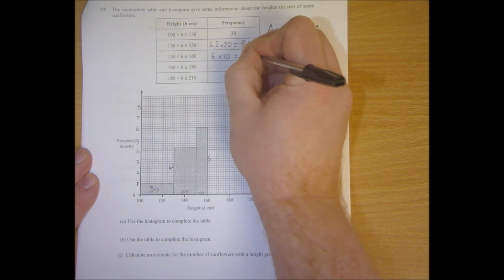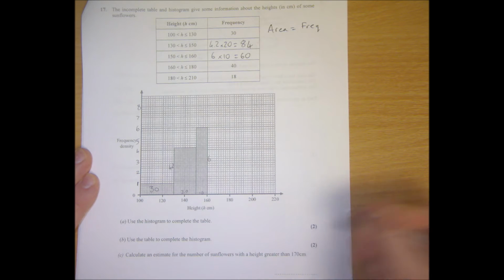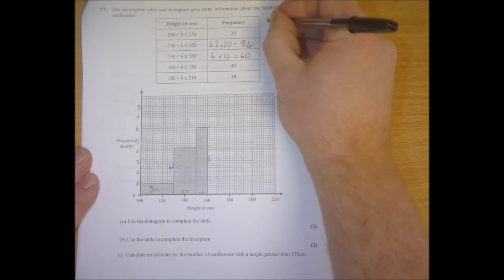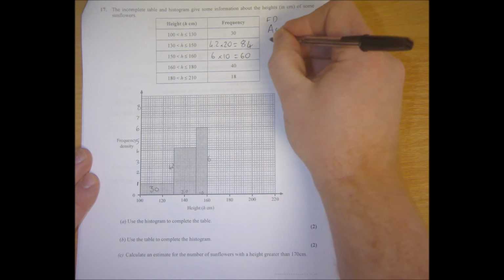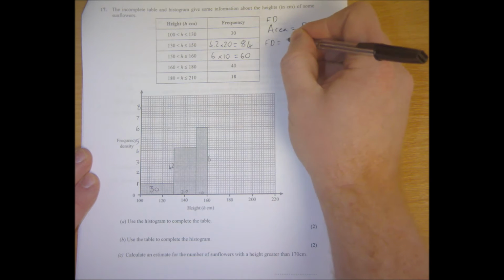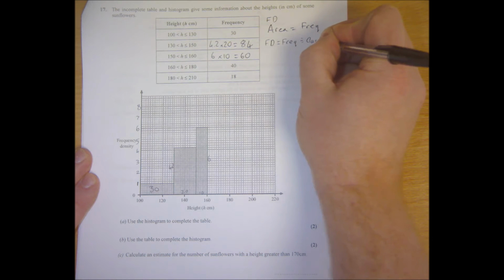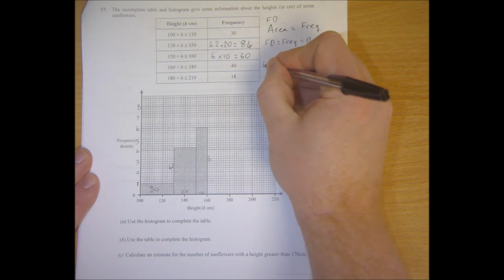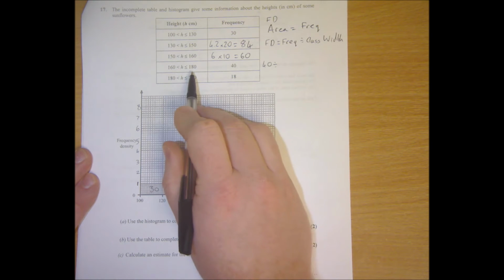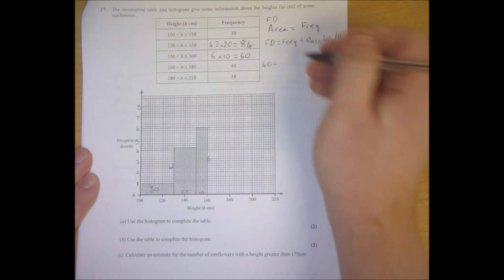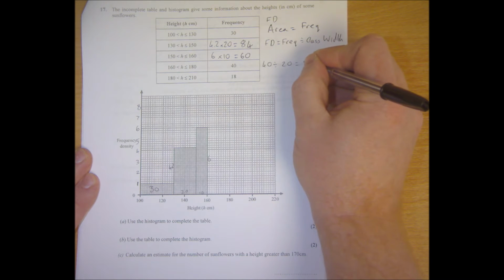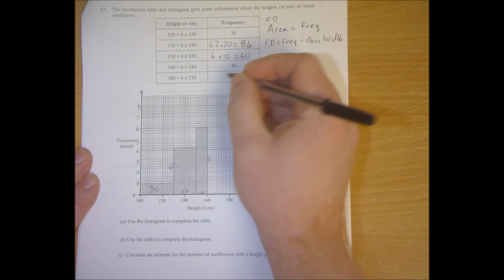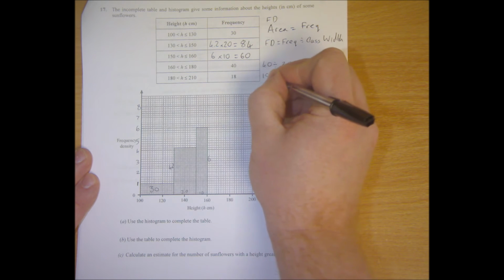Now we're going to use the table to complete the histogram. So in this case, to work out the frequency density, that equals the frequency divided by the class width. So our frequency is 40, divided by our class width, which is the distance from 160 to 180, which is 20, so the frequency density is 2. For the next one we've got 18, and we're going to divide that by the class width, so that's 180 to 210, so divided by 30.